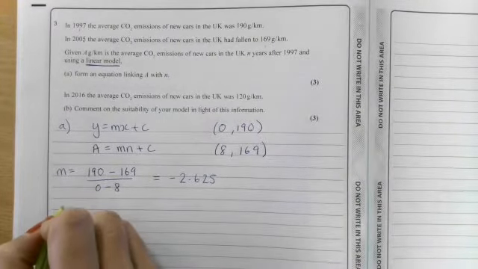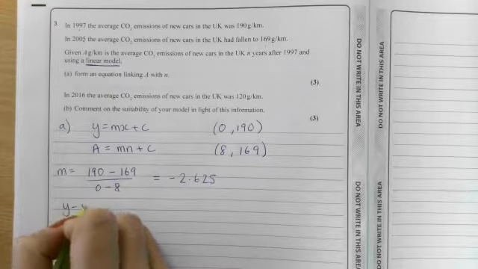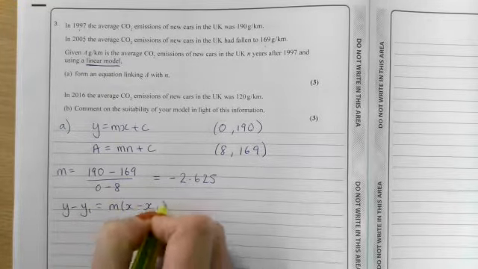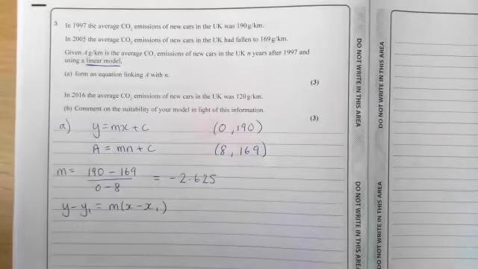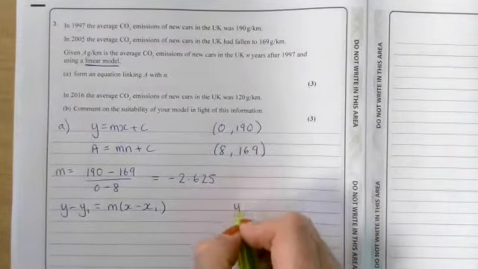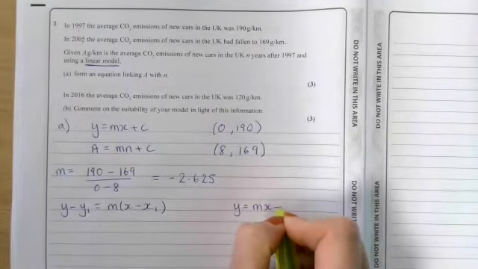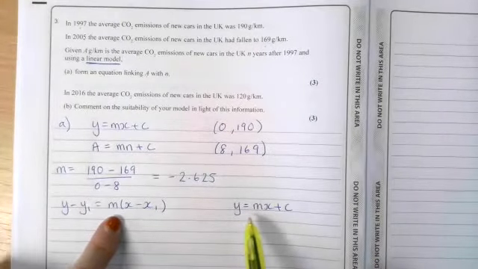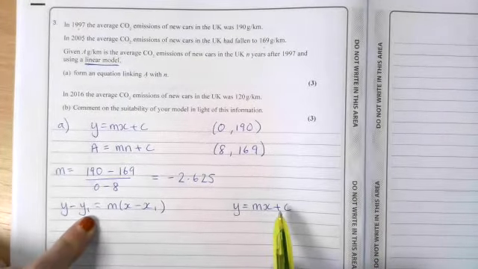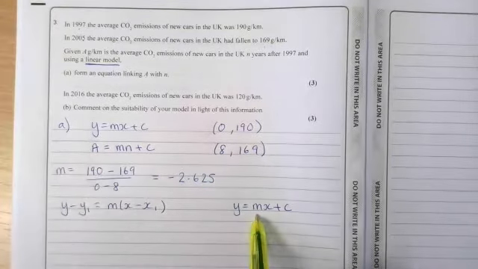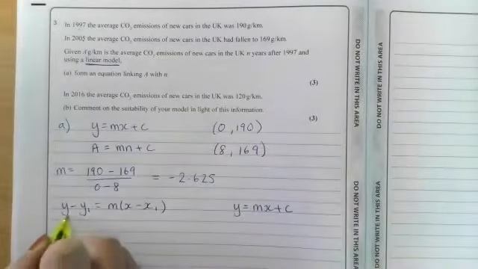So you can either use y minus y1 equals m(x minus x1). I prefer that form of a straight line when I'm working with a question like this. Or you can use y equals mx plus c. I've left it with y's and x's just because that's how I remember them. But we must remember at the end to switch it to A's and N's. So I'm going to go with this form.